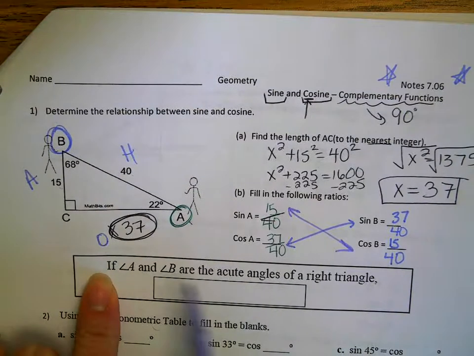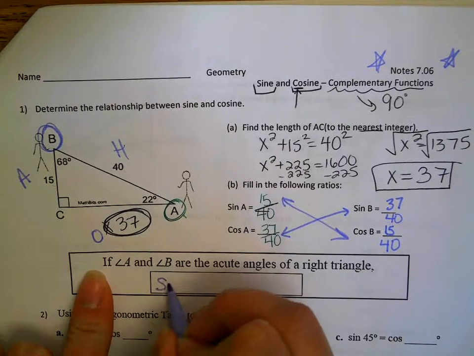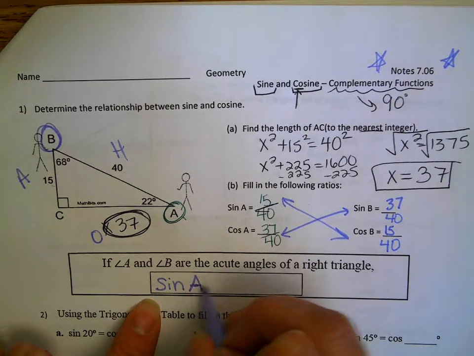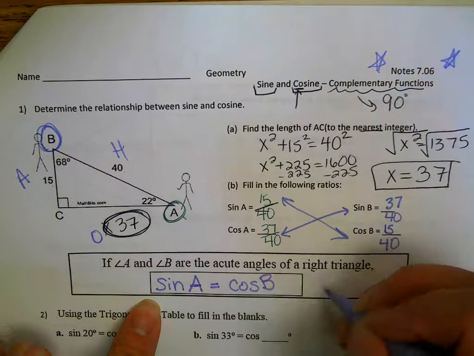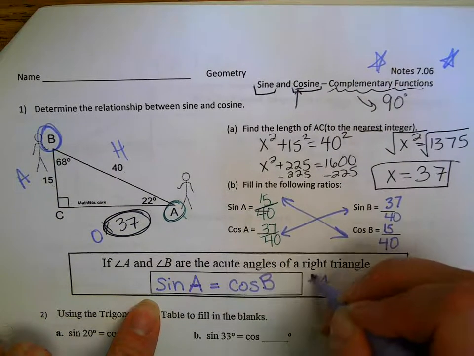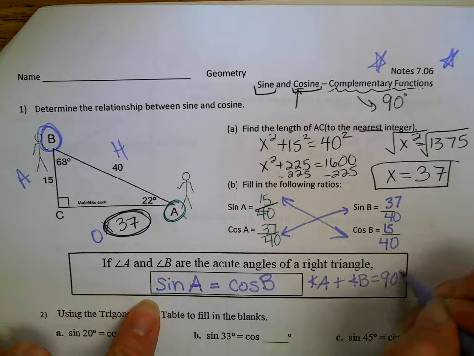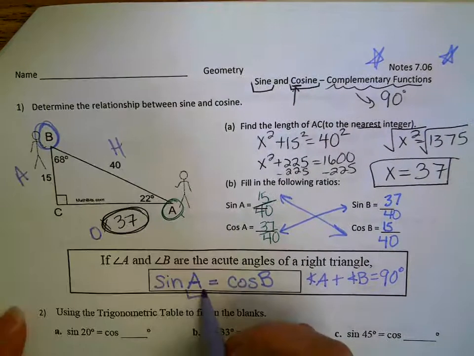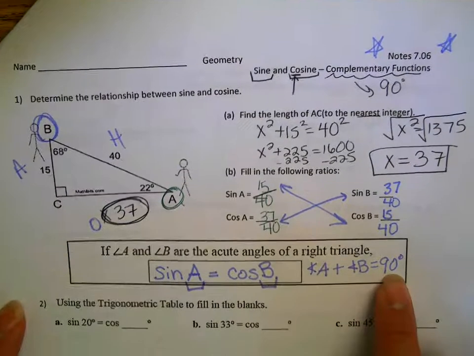If angle A and angle B are acute angles of a right triangle, then sine of A equals cosine of B, where angle A plus angle B equal 90. So this measure and this measure will add to make 90.